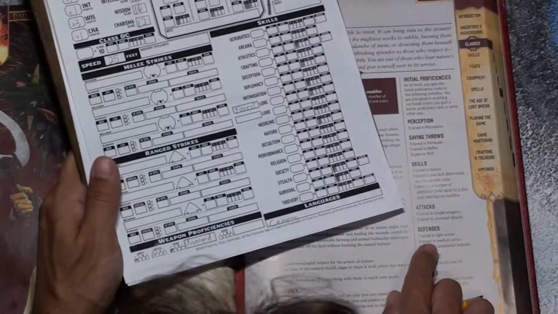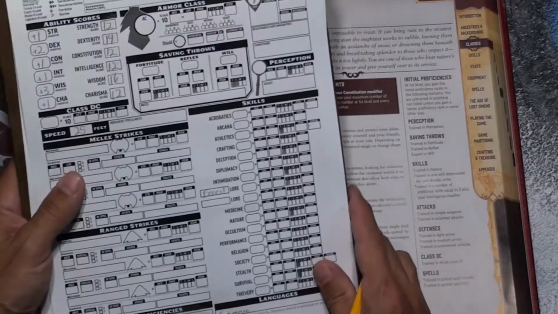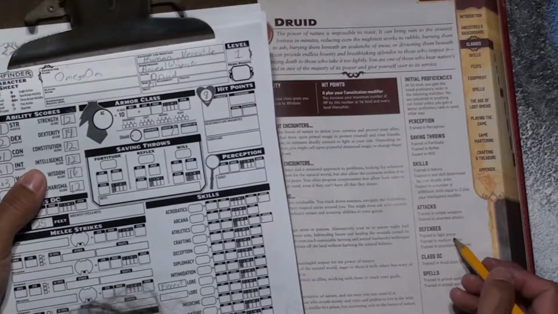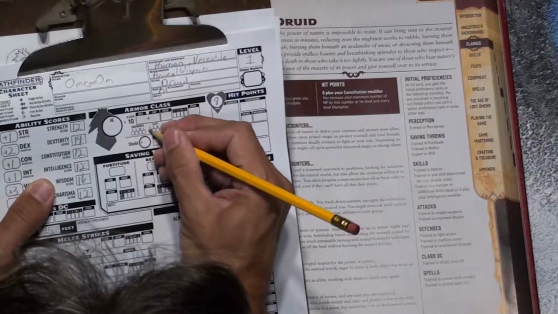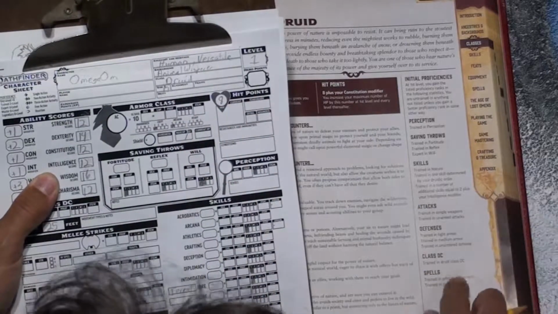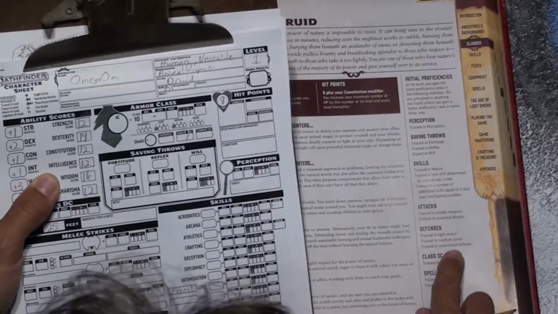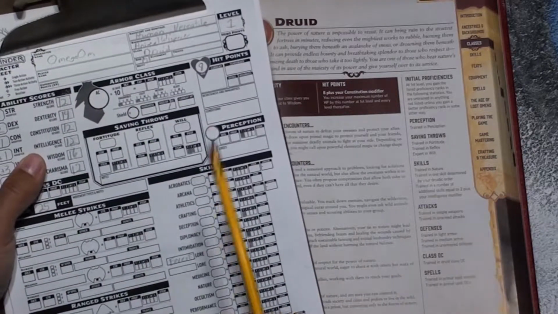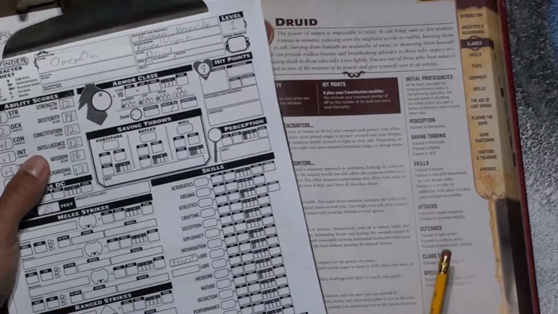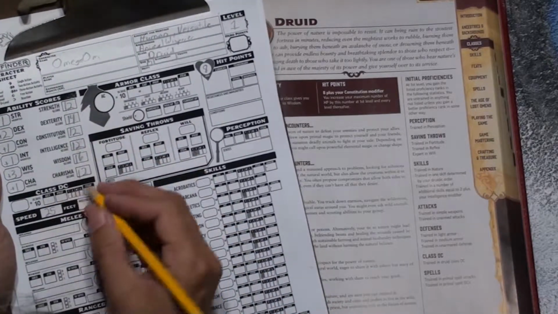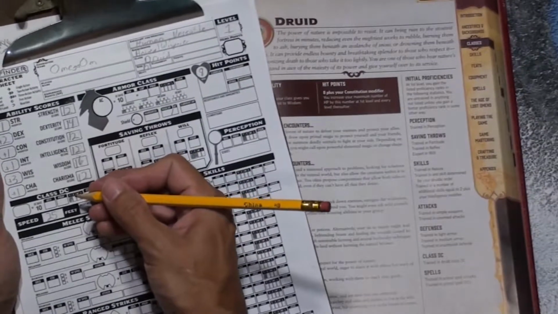Now we'll go to defenses. It's up here for your armor class. Trained in light armor. Trained in medium armor. And trained in unarmored defense. That's pretty simple to do. And for DC, my class DC, trained in Druid class DC. So trained for DC, trained. Okay.